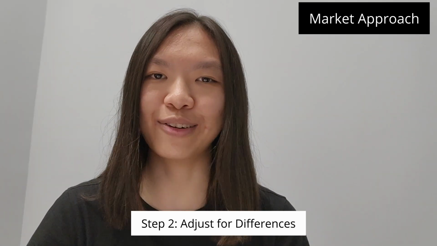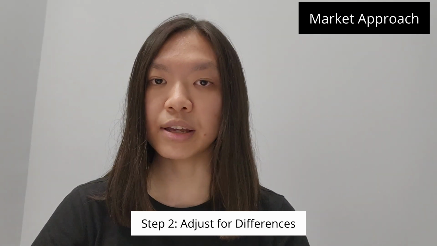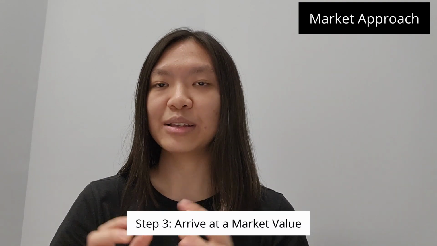But as I said, that's the ideal world. No two properties are exactly the same. So you gotta make adjustments to account for the differences. For example, if your property has more modern facilities or is just located in a more affluent region, well, adjust your value upwards. Conversely, if your property is in a far worse off condition, well, the value probably has to be adjusted downwards.